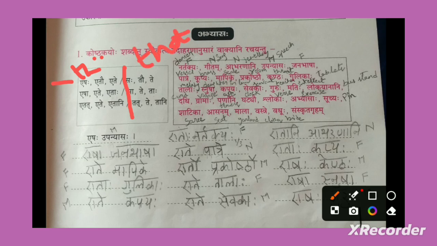And first line is male gender, second line is female gender, last line is neuter gender. So male gender of this is Yeshaha, Etau, Ete. Female gender forms of this: Yesha, Ete, Etaha. Neuter gender forms of this: Etat, Ete, Etani.